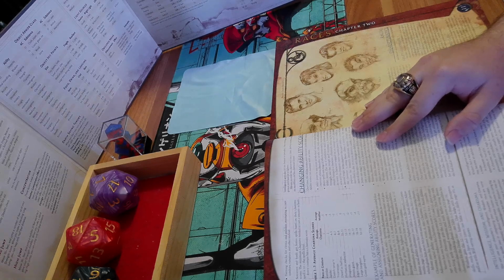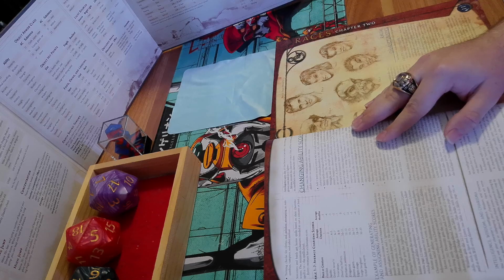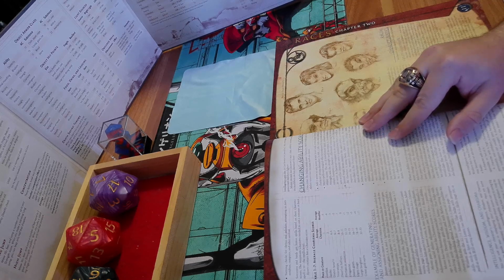Many spells and magical effects temporarily increase or decrease ability scores. The ray of enfeeblement spell reduces a creature's strength, and the strength spell increases it.